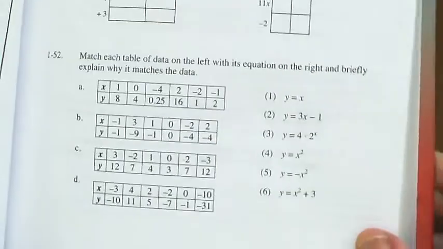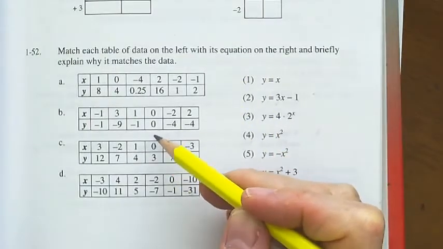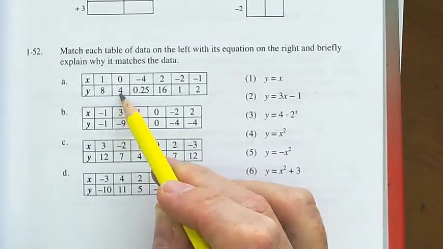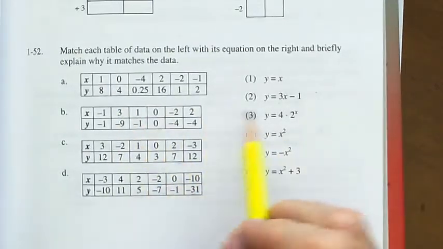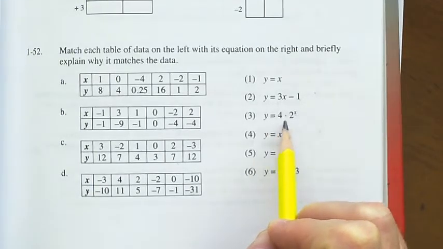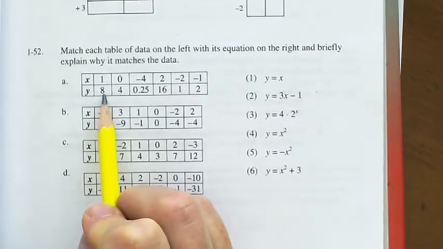So let's see if we have a y-intercept of 4 on C. No. B. No. A. Yes. Okay, let's take one more value. If I substitute 1 in the place of x, that would be 4 times 2 to the first power. 2 to the first power is 2, so that would be 4 times 2, which is 8.